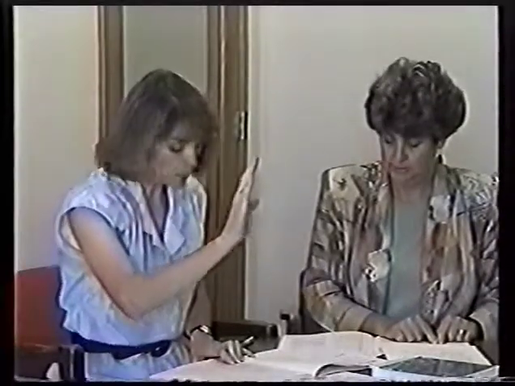Word 4 is peek. When you sneak a quick look at something, you peek. Here's another way of saying she sneaked a quick look at her mother. She peeked at her mother. Your turn. What's another way of saying she sneaked a quick look at her mother? Get ready? She peeked at her mother. That's right, she peeked at her mother.